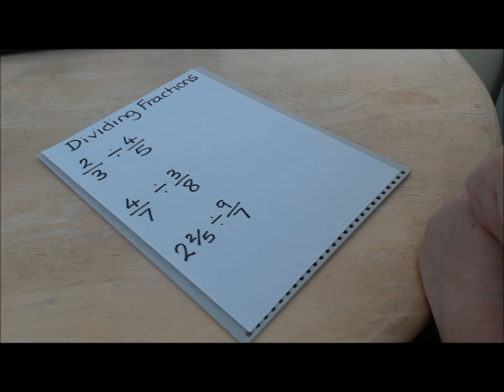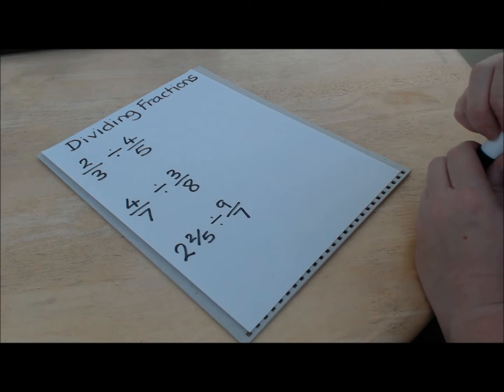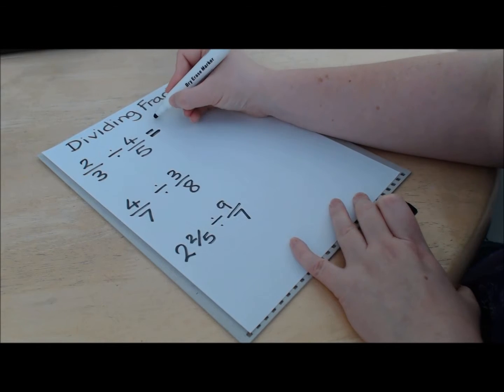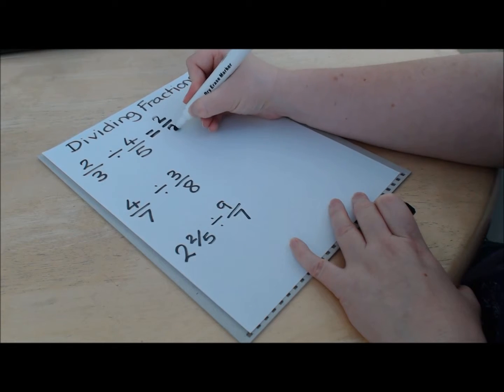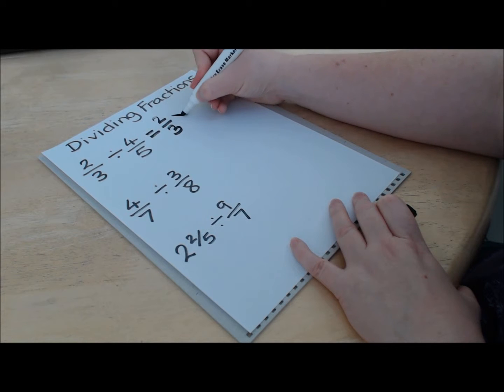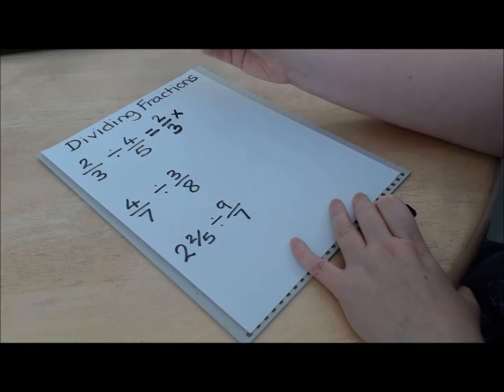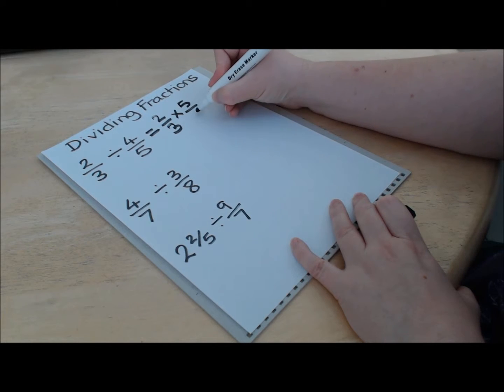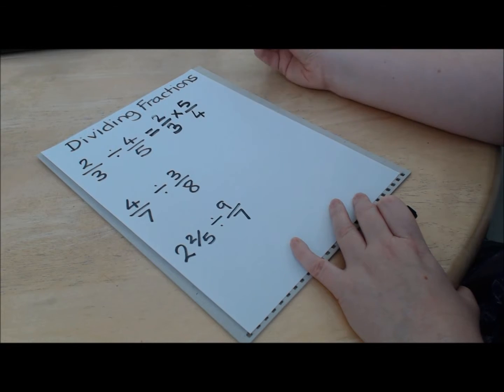Dividing fractions. In order to divide fractions, you're actually going to end up multiplying fractions. So the rule is, we leave the first fraction as it is. We change it into a multiplication sum, and the second fraction is going to go upside down, like so. And then we simply do as we would normally do.